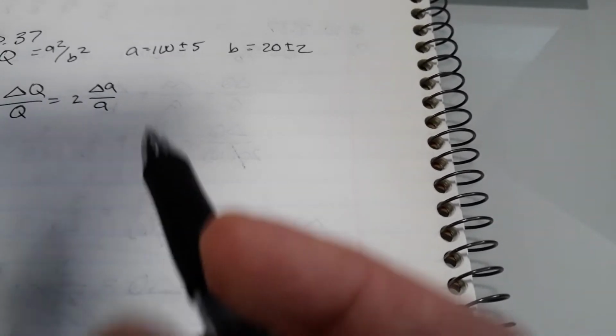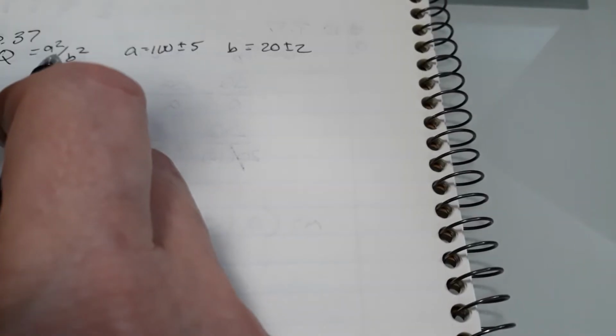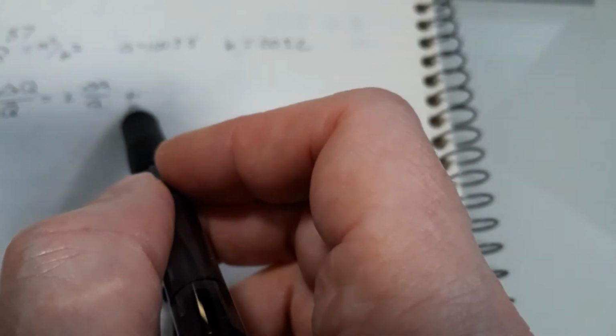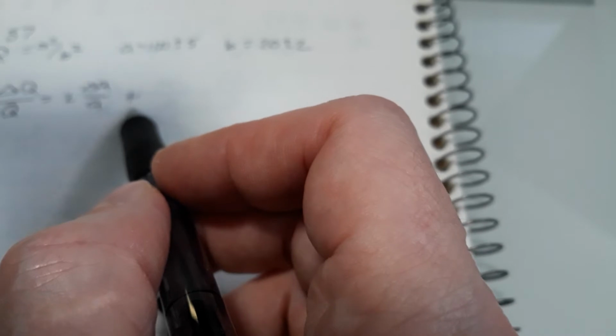On the other side, for the B, it's going to be the same thing, and it's going to be addition. Even though this is division, I'm still going to be adding these because that's the rule. It doesn't matter whether you multiply or divide. You always add the fractional uncertainties. So since that guy is squared, it's going to be also delta B over B.